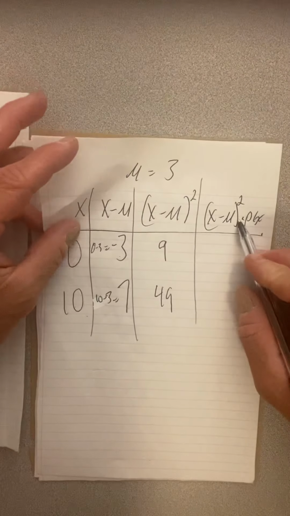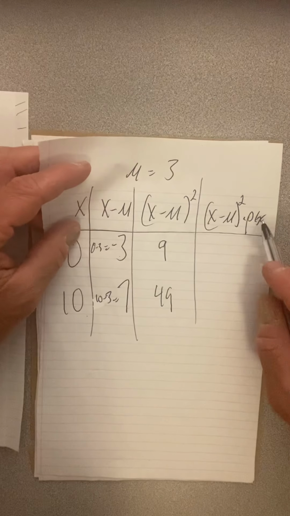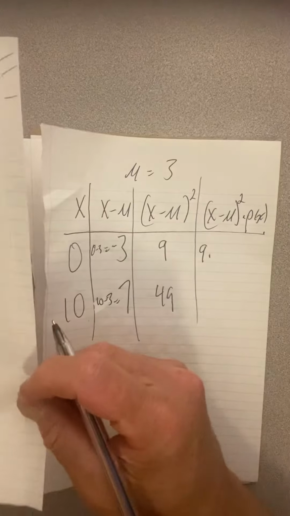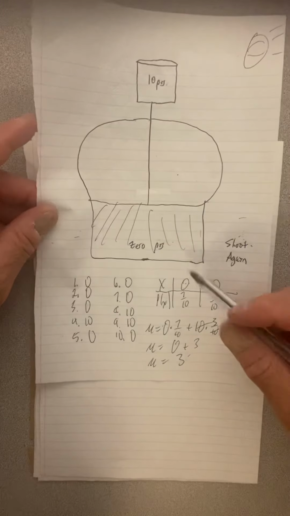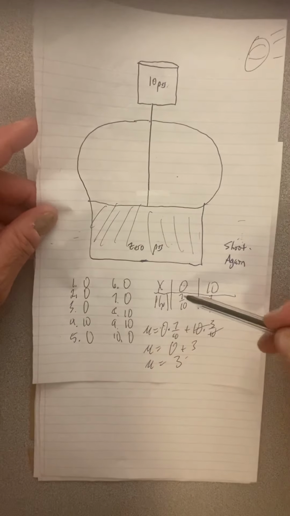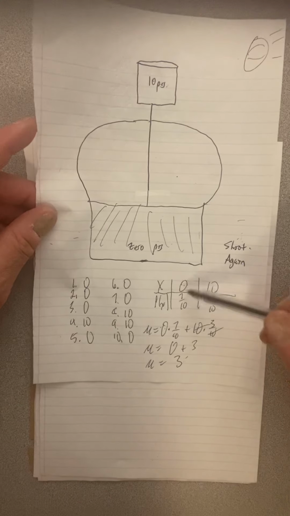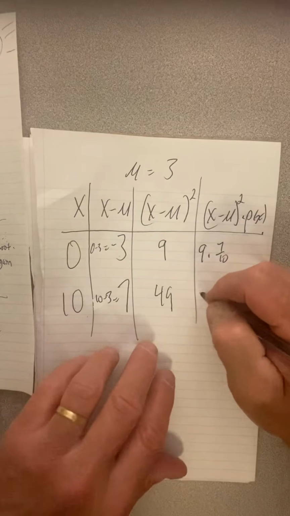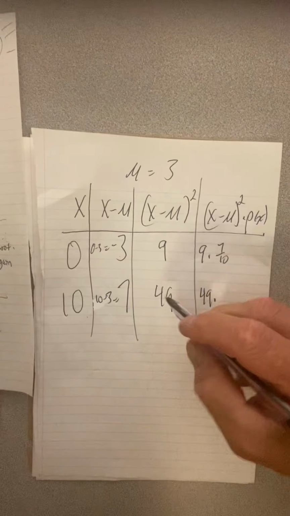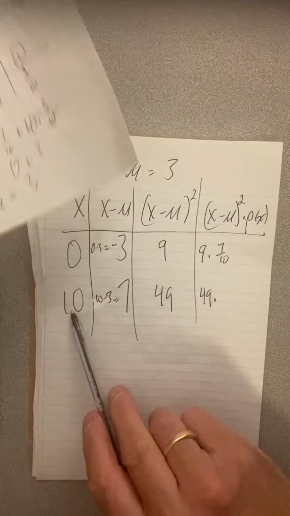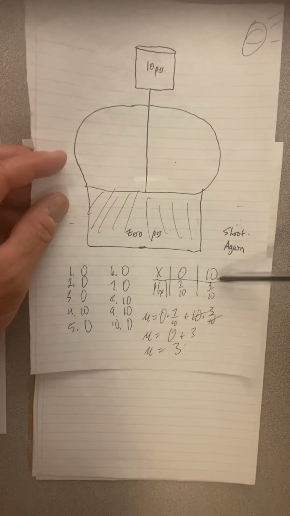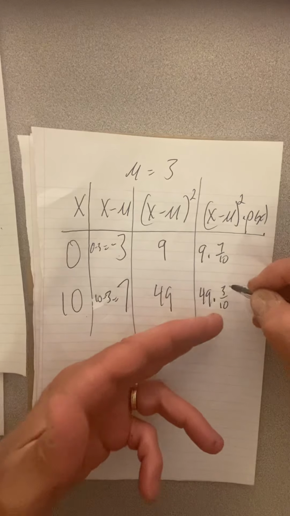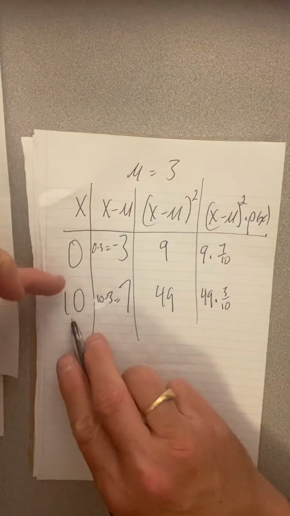And now you multiply them by their probability. So 9 gets multiplied by its probability. Well, what was that? We have to go back and remember that 7 out of our 10 people in our sample got 0. So the probability of 0 is 7/10. And then the 49 gets multiplied by the associated probability of 10. Well, 3 out of 10 people got 10, so the empirical probability based on our experiment was 3 out of 10 that somebody would get 10 points.